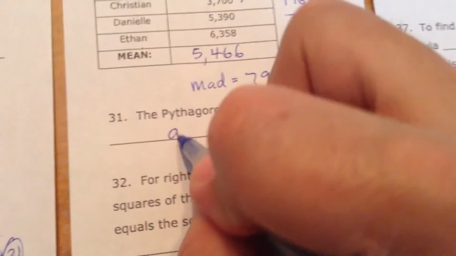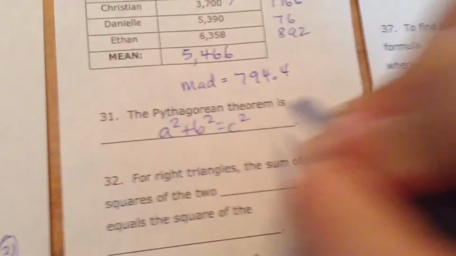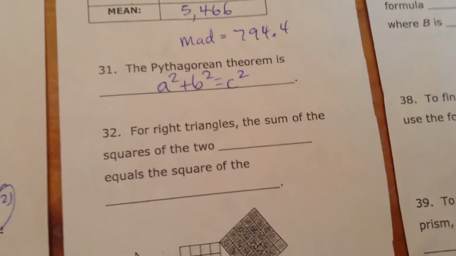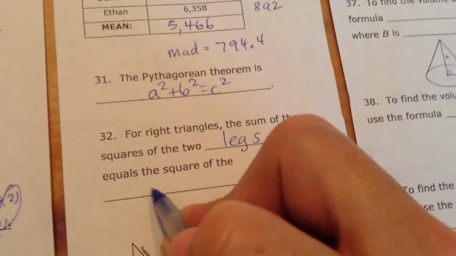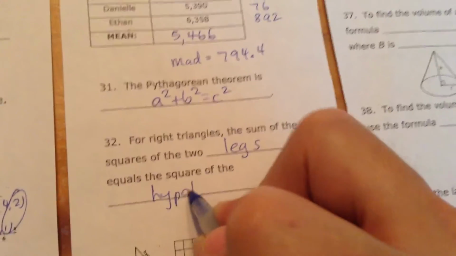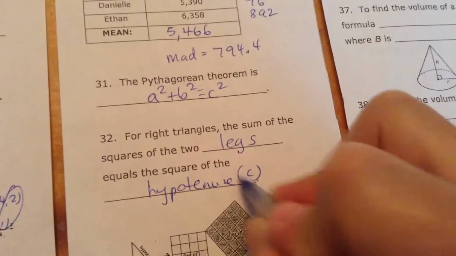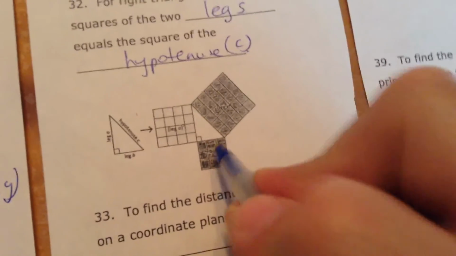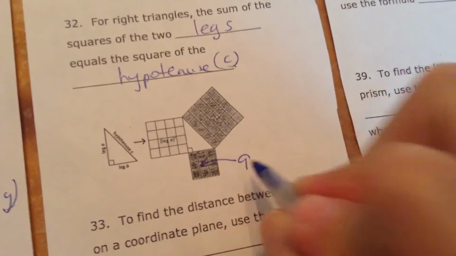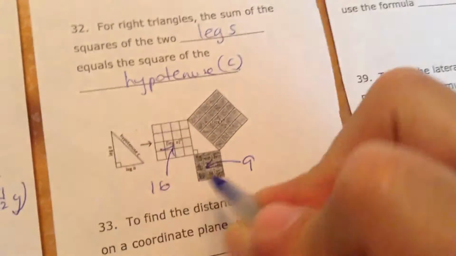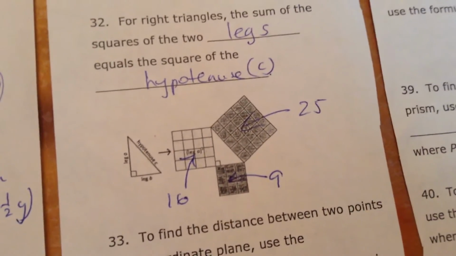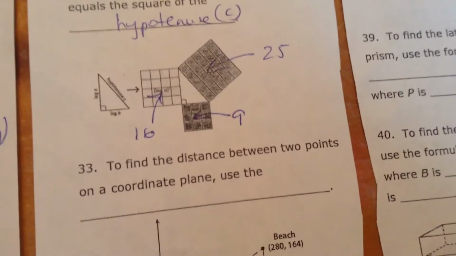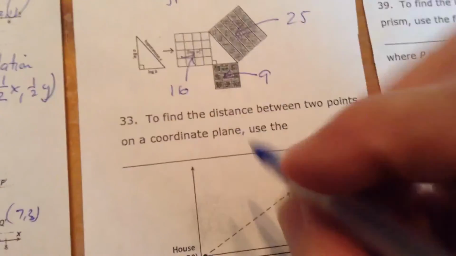Okay, the Pythagorean theorem. A squared plus B squared equals C squared. For right triangles, the sum of the squares of the two legs equals the square of the hypotenuse. That's the C. Okay, always the longest line. So for this one, we've got 3 squared, which is 9, 4 squared, which is 16, and 5 squared, which is 25.